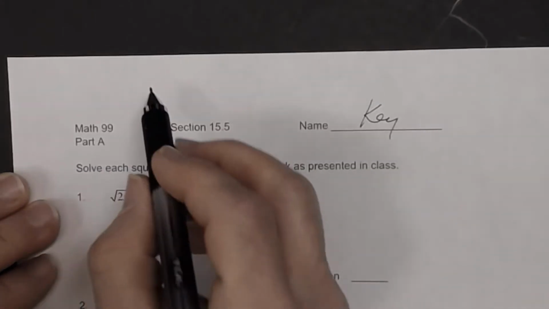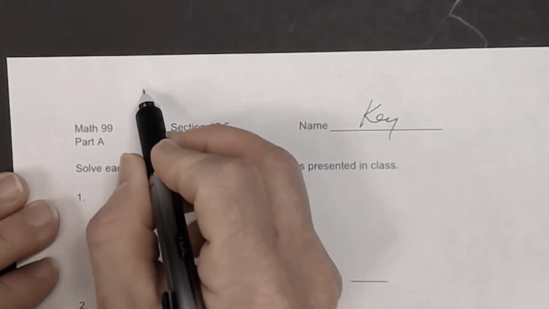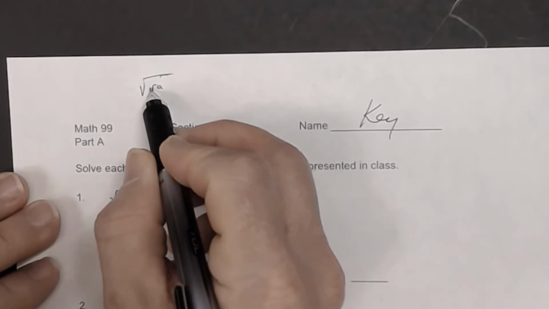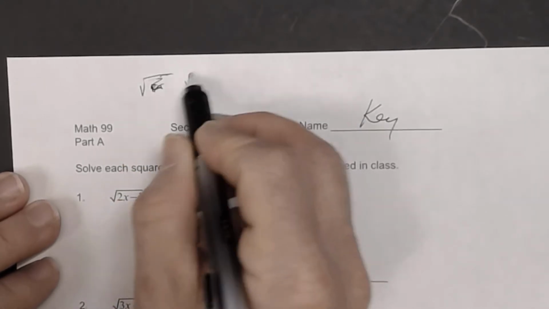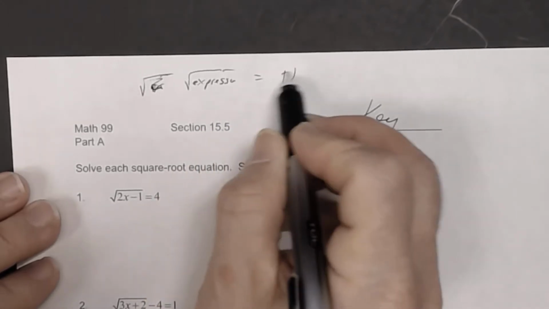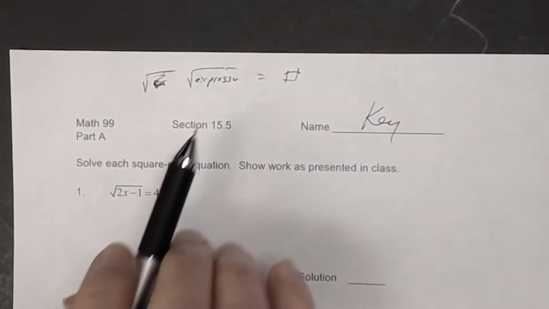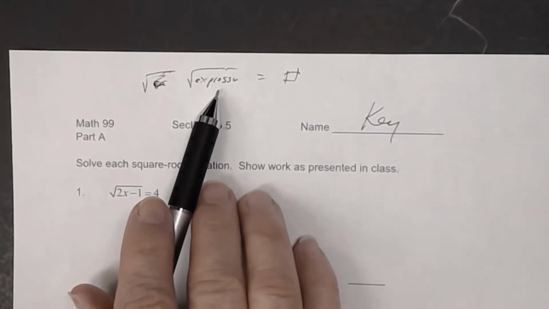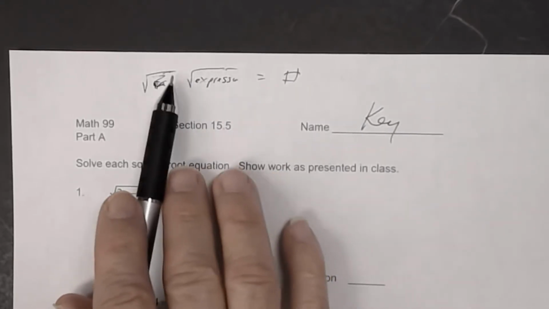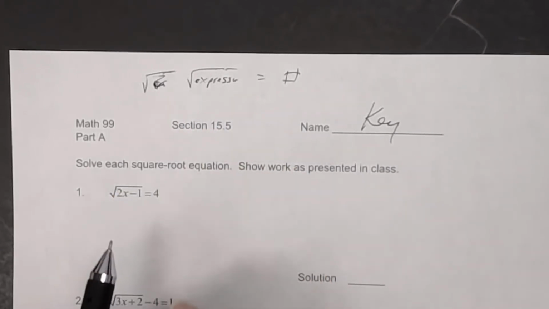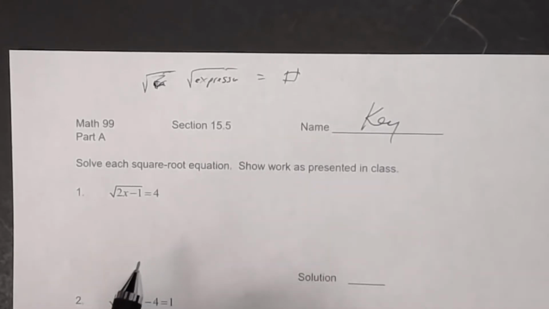Okay, now when solving a radical equation, you must first of all get it in this form. So you have the square root of a variable expression equal to a number. So you need to make it look like this. And then the next step would be to raise both sides to a power that's equal to the index. So basically, we're going to square both sides.